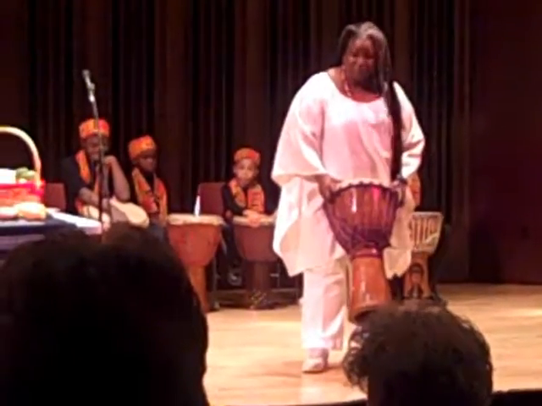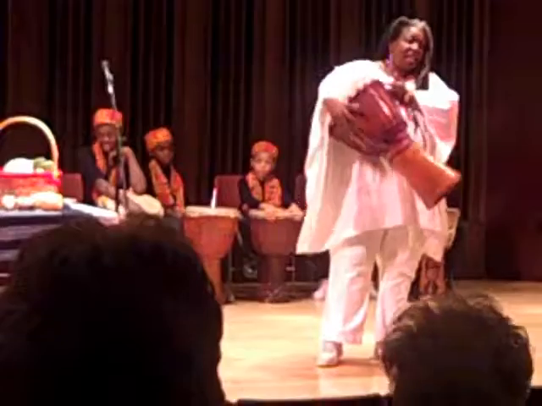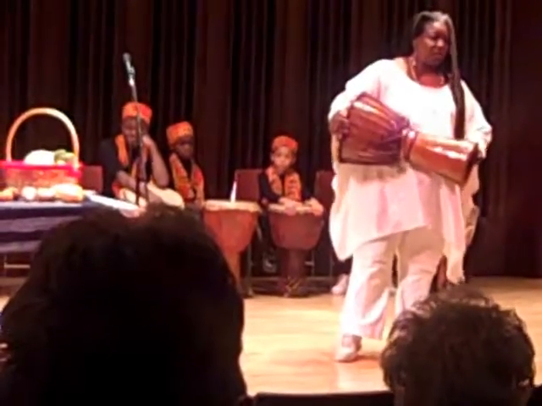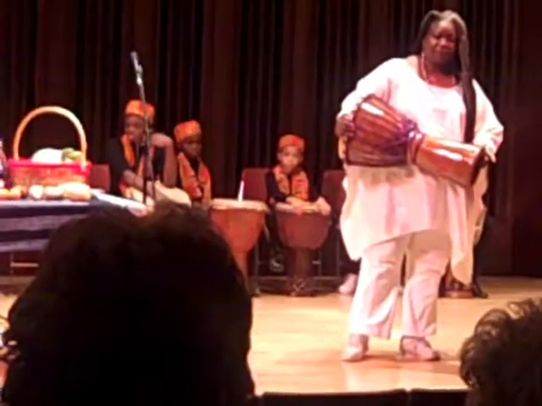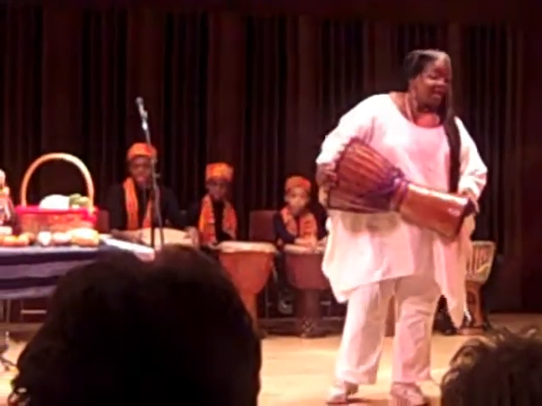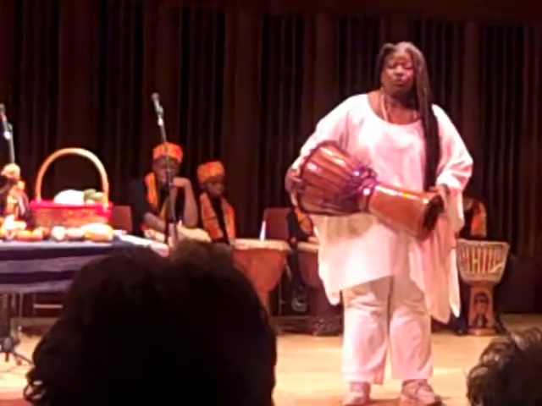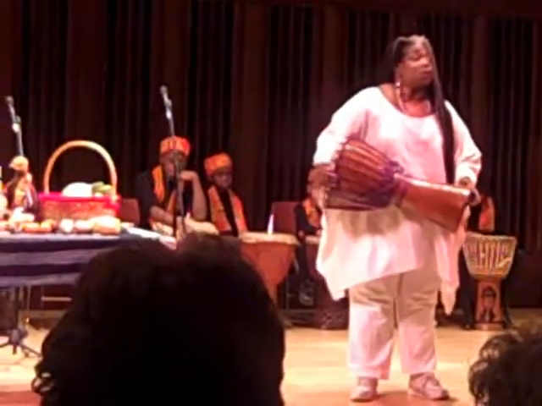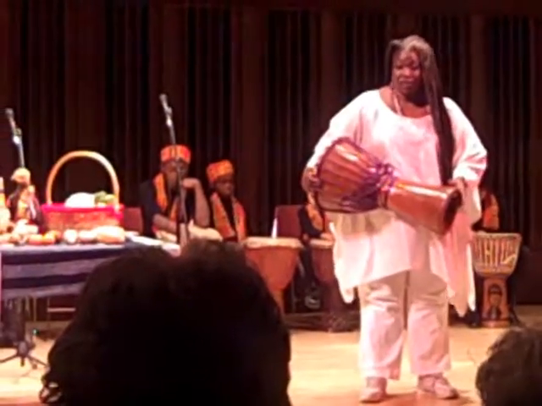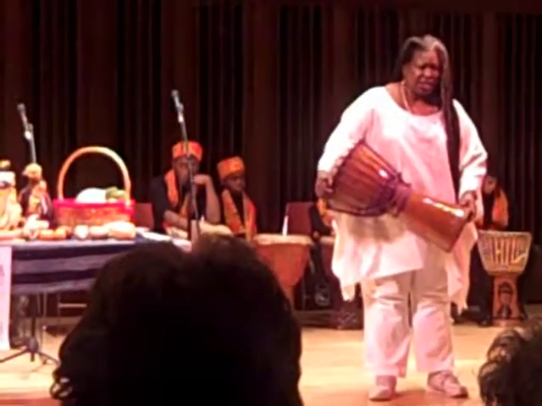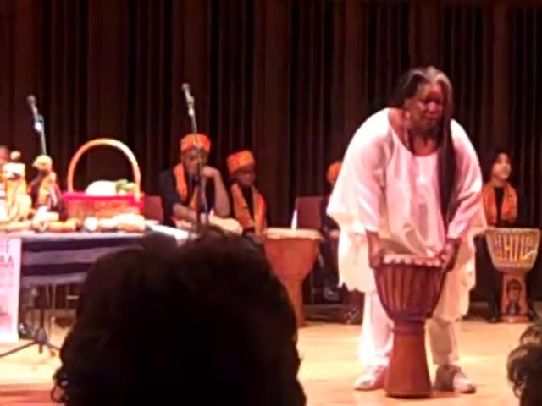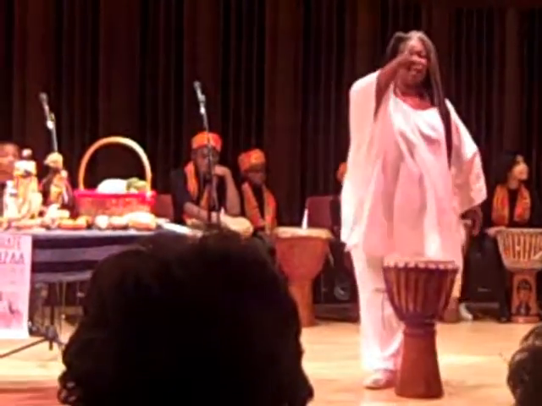I'm a drum. And it is made out of what? Wood. This is a tree. And in Africa, they pray before they cut down the tree, and they ask permission of the tree to cut it down. Now, why do you think they do that? They're being respectful, but why? Because the tree is a what?